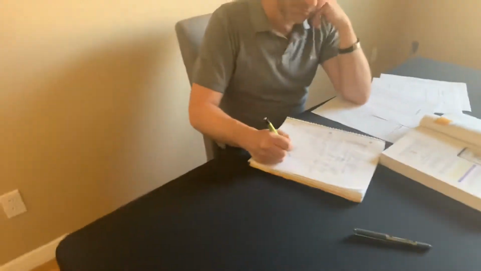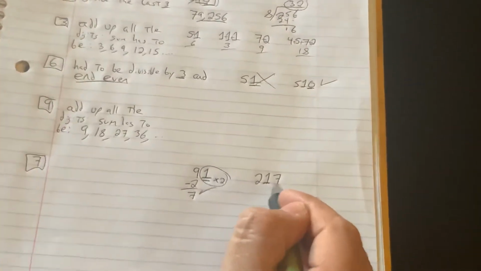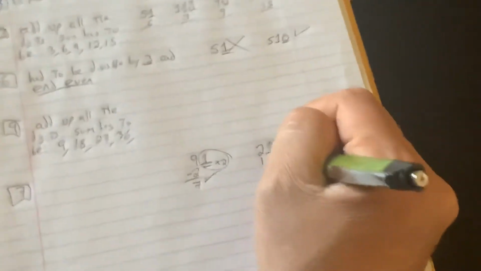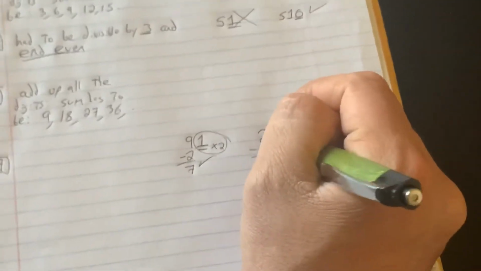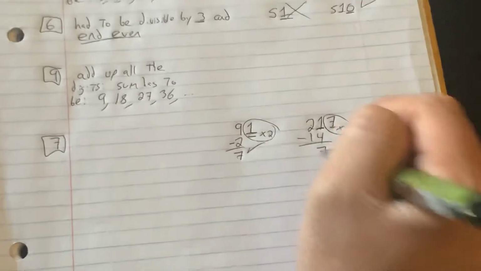Let's make up a number. 217. We take the last digit and we multiply it by 2. 7 times 2 gives us 14. We subtract it from the remainders. 21 minus 14 will give us 7. Therefore, that number is divisible by 7.